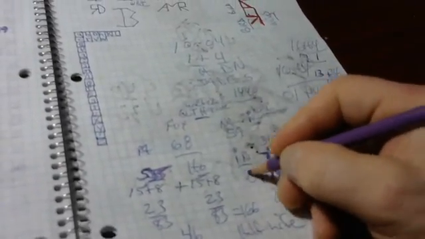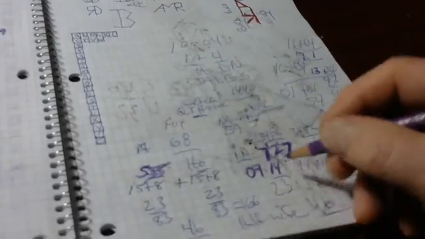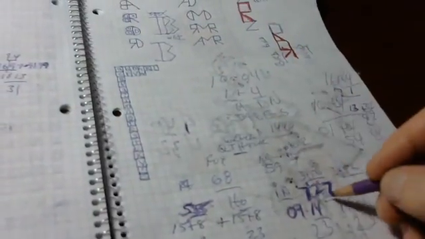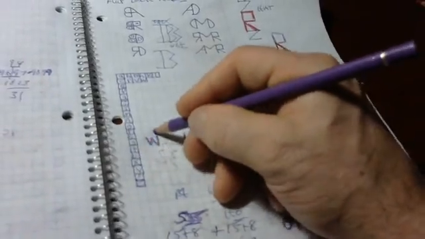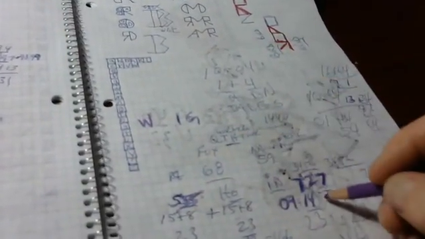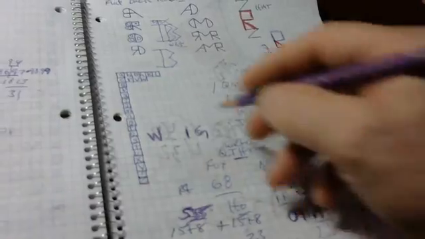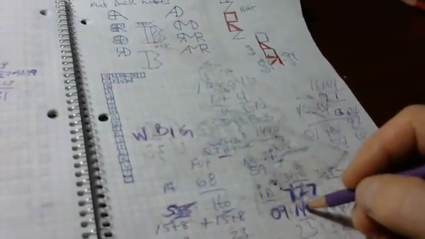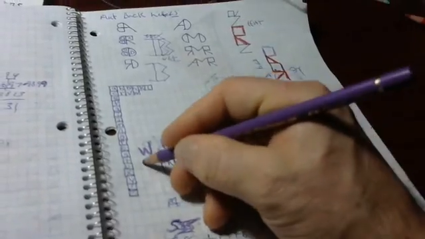7 times 2 is 14. 7 plus 2 is 9. The 9th letter is I. The 7th letter is G. The total is 23. That is W. Wig. Okay. 7, 2, that is B. The second letter is B. The 14th letter is N.